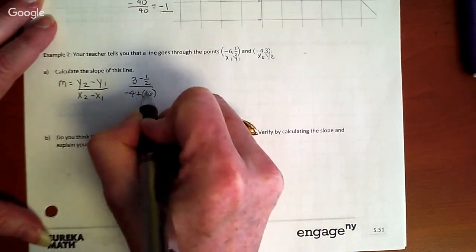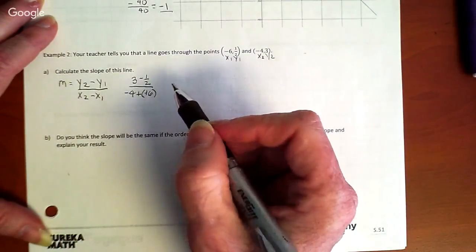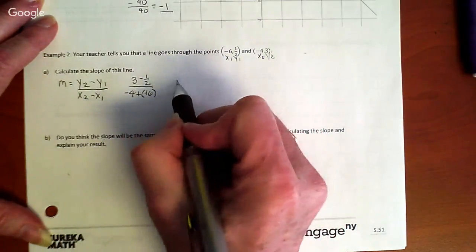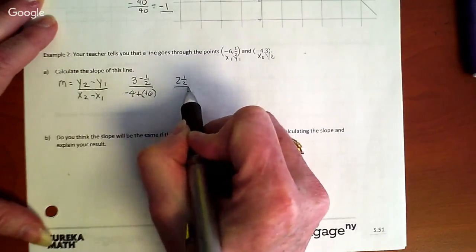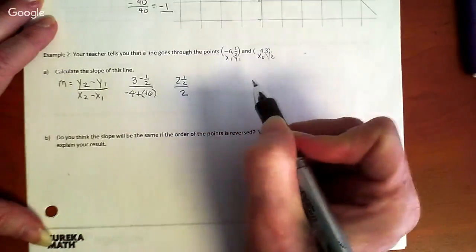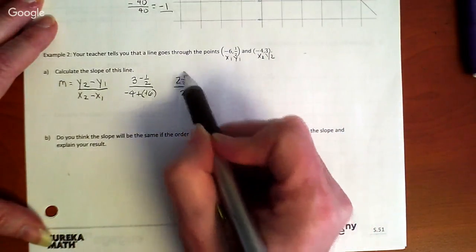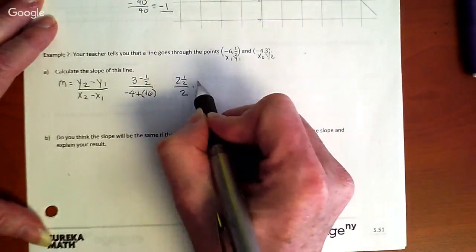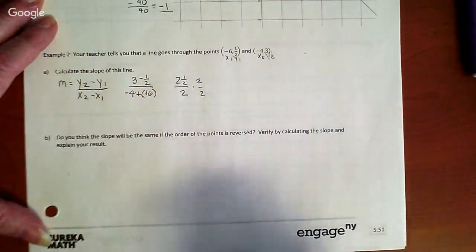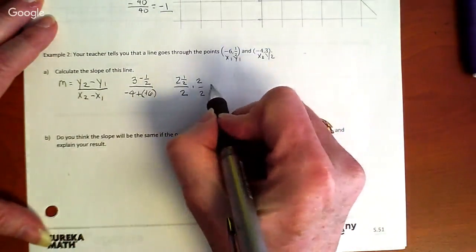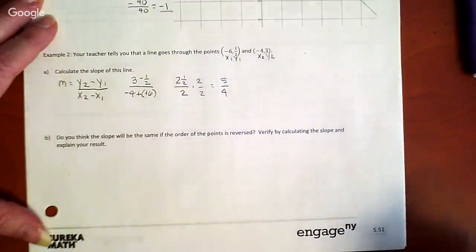So again, leave change. So here I have 2.5 over 2. And because I need to get rid of the fraction here, I'm going to multiply top and bottom by 2. Multiply it by 1, which is going to give me 5 over 4.